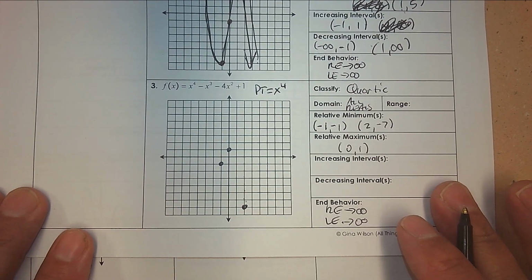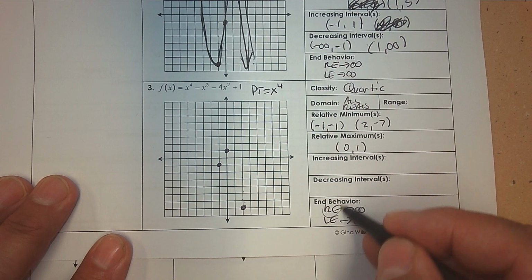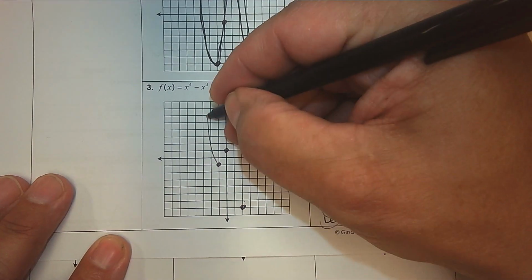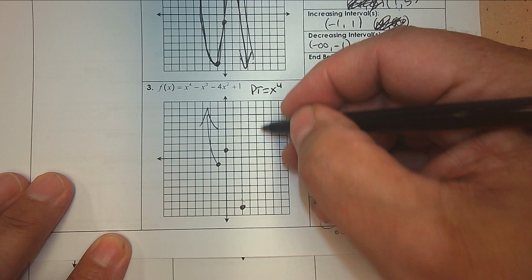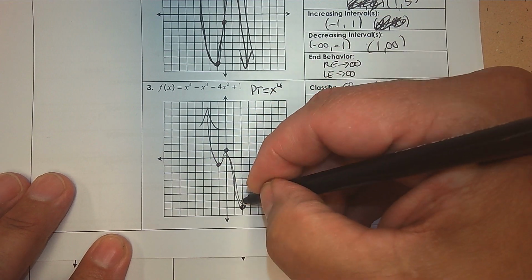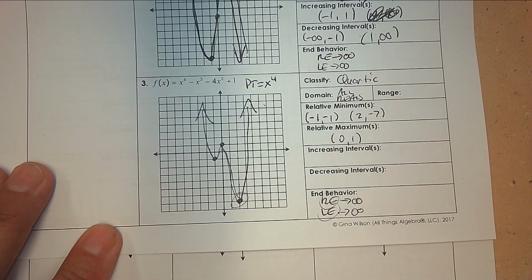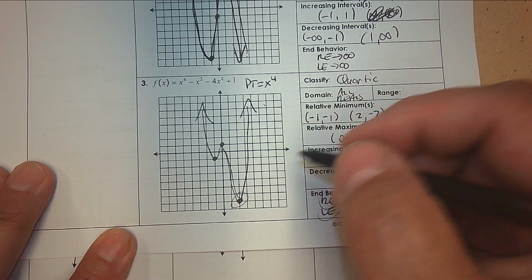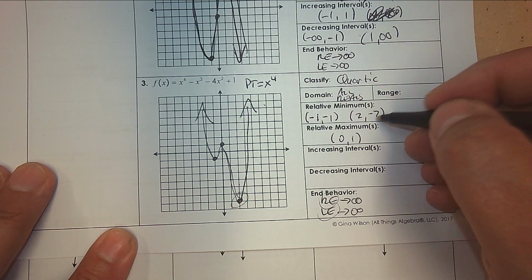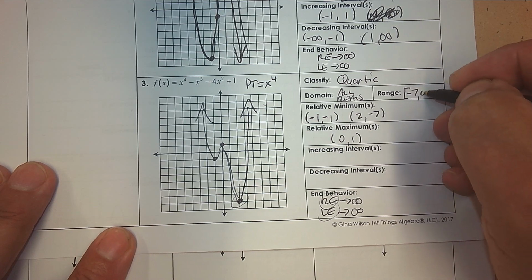Now, the last thing before I connect these points is understanding the end behavior. What direction are both ends going? I know the right end is going up, and I know the left end is going up. As I connect these, and you can see the picture on Desmos, understand that the left and the right end go up. So this then becomes the bottom of my range. The bottom of my range is about negative 7, and it goes up to infinity from there.